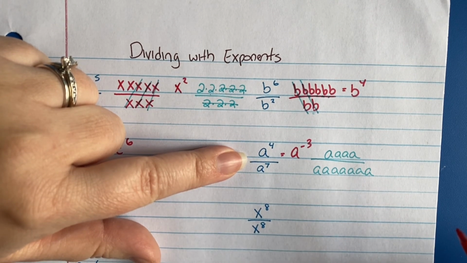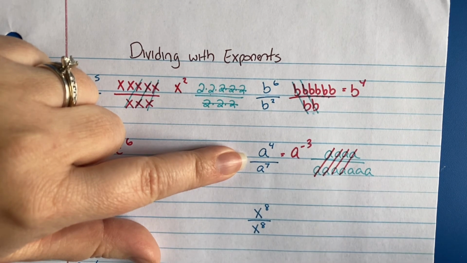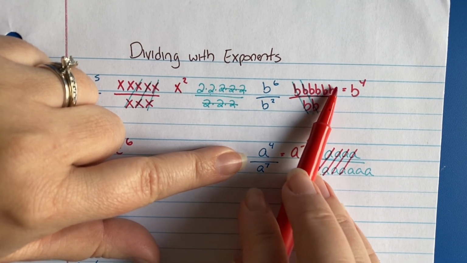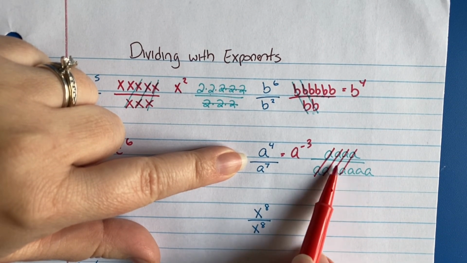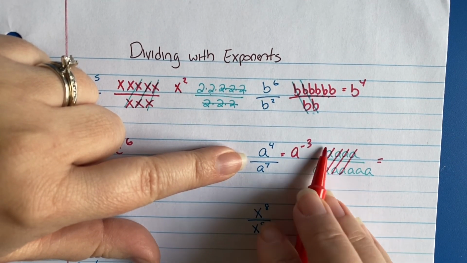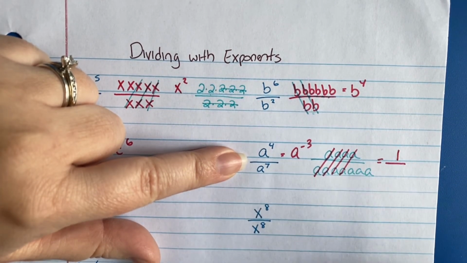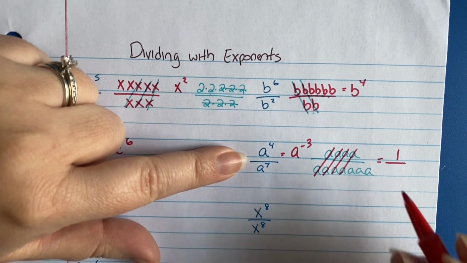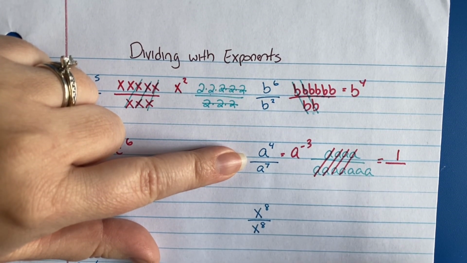Then when I go to cancel things out, those a's cancel, those cancel, those cancel, those cancel. Something different happened this time. Instead of the leftover variables being in the numerator, the leftover variables are in the denominator. That means everything in the numerator got canceled out. 1 is all that remains. In any fraction, if you cancel everything out of the numerator or the denominator, there's always a 1. And if it's the numerator, we have to show the 1.